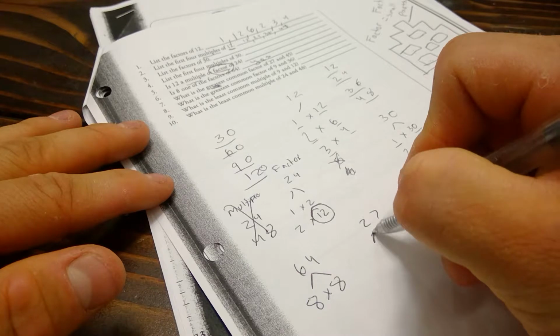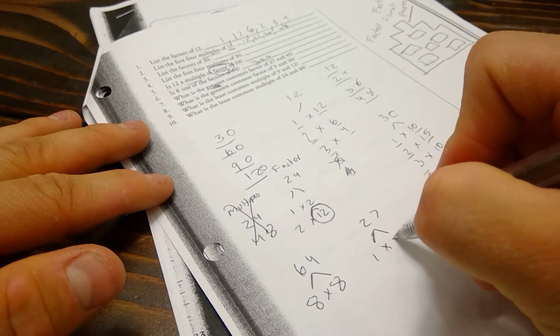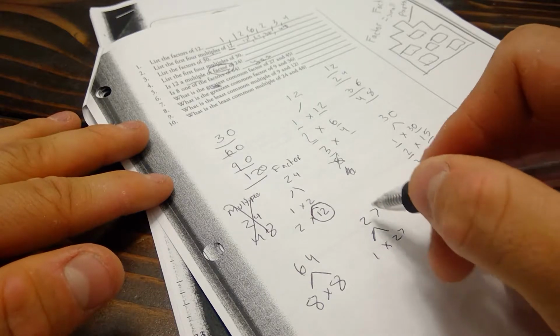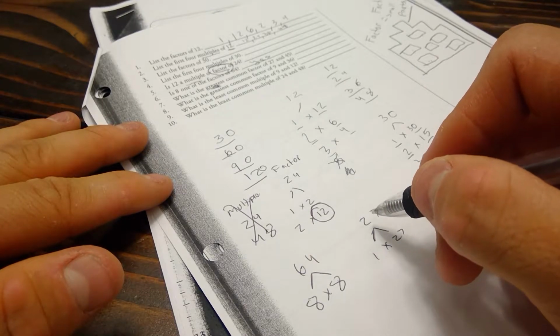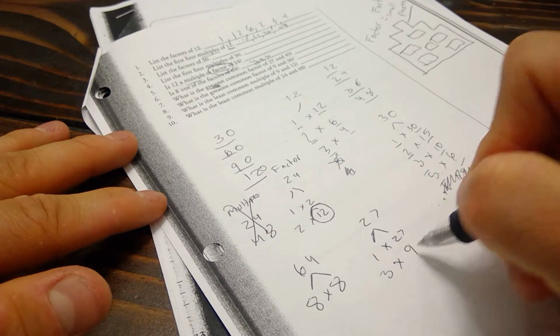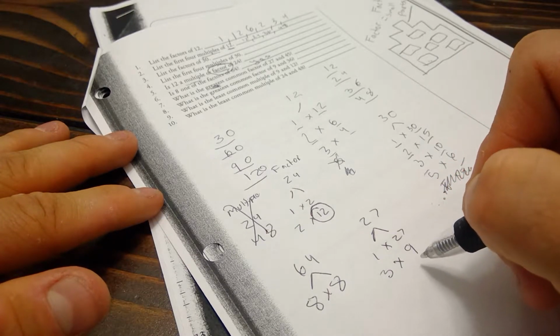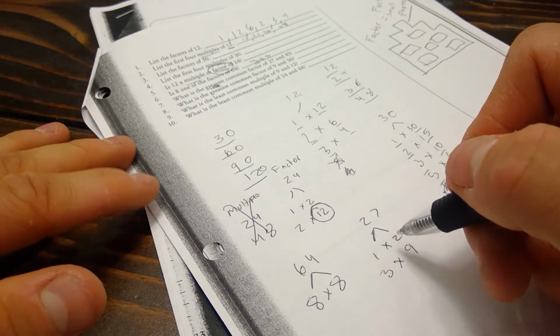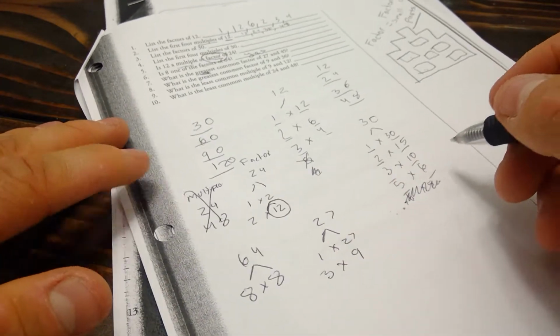So 27, I can do 1 times 27, right? I can do 2 times, well, 2 times nothing, because that's not going to give me an even number, right? So I can do 3 times 9, right? 4 times nothing, really. 5 times, well, nothing will get me 27. So I guess we can stop here, right?